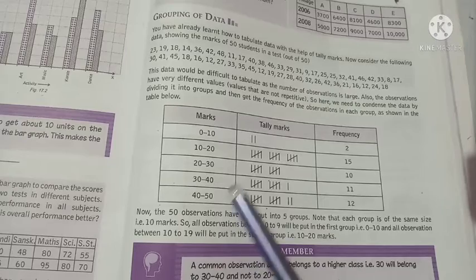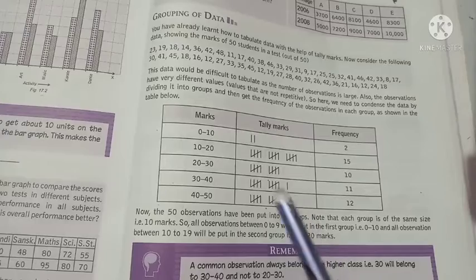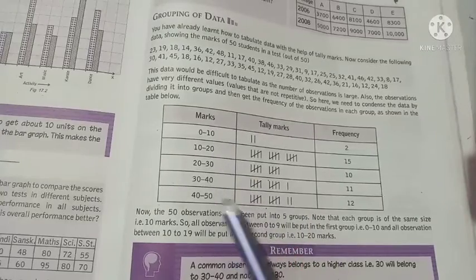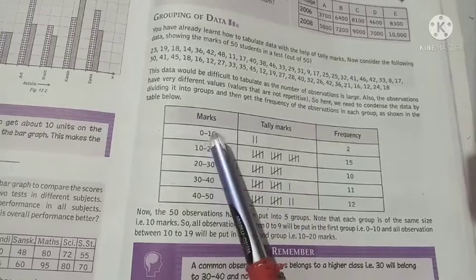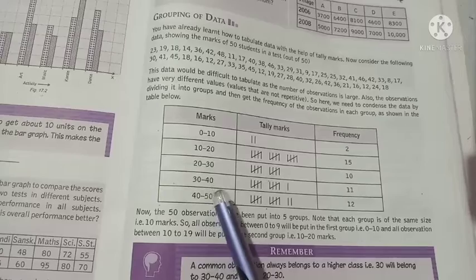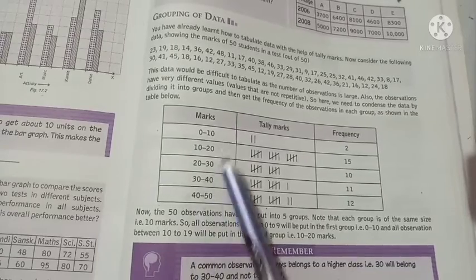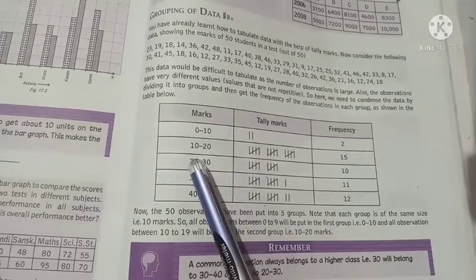Now let's see again. The 50 observations have been put into 1, 2, 3, 4, 5 groups. Note that each group is of the same size. The groups 0 to 10, 10 to 20, 20 to 30, 30 to 40, and 40 to 50 each have the same size, that is 10 marks. From 0 to 10, 10 marks. From 10 to 20, 10 marks. 20 to 30, 10 marks.